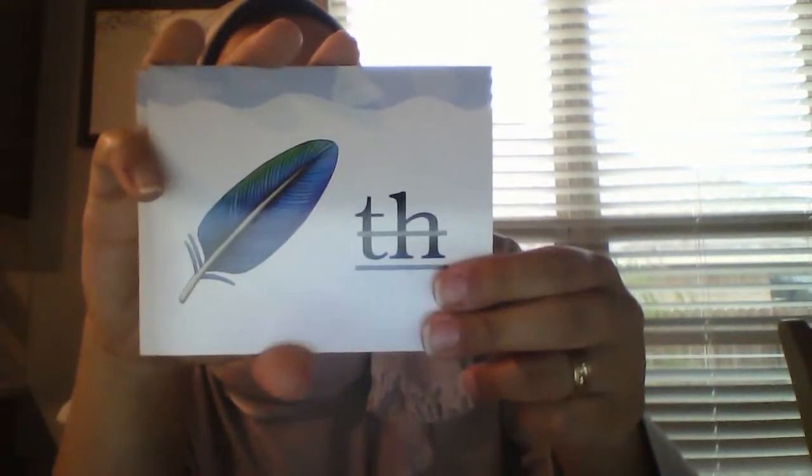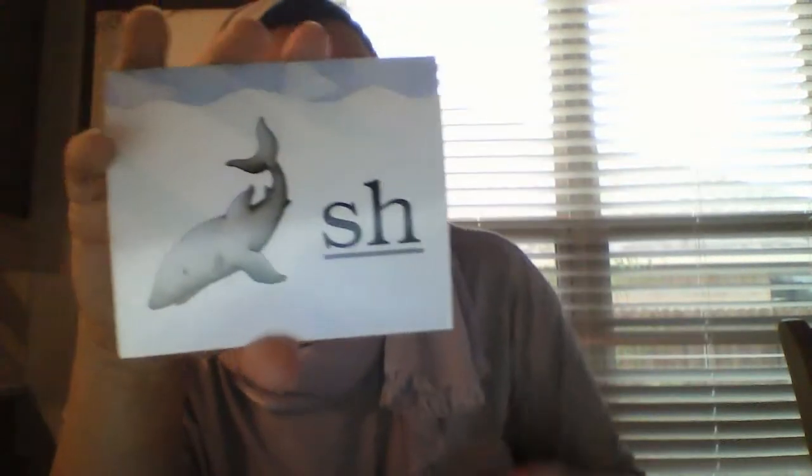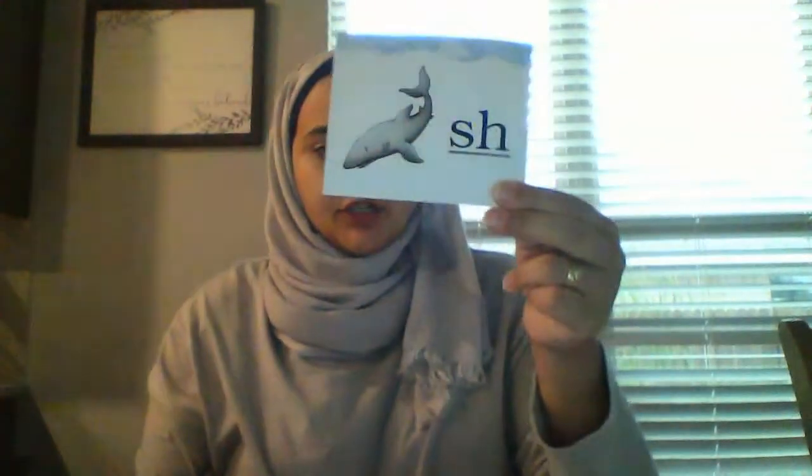Duck, K. Feather, Z. Thimble, Th. Shark, Sh. Very good. Shark, Sh is the last one that we learned, and that one is a digraph. Remember that, okay?